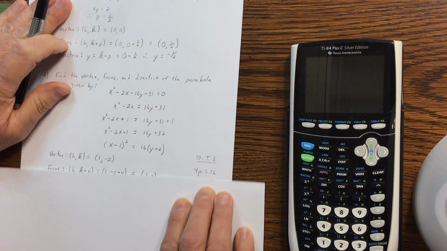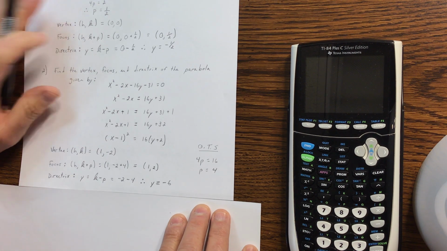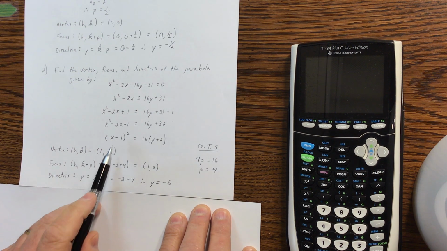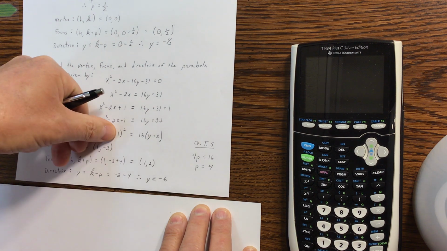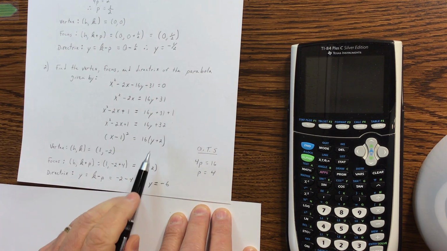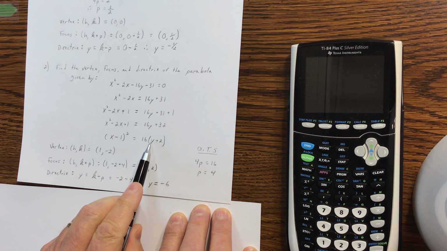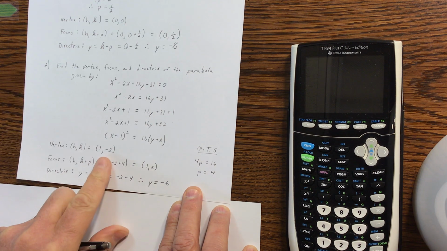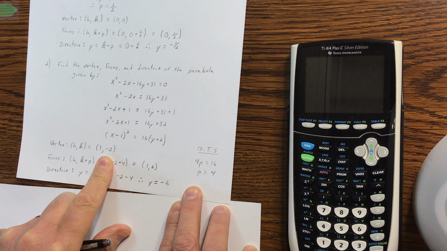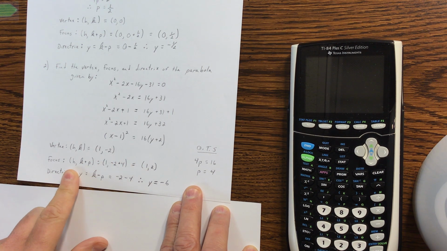So just by looking at the information, we see that h is 1. Remember, it's x minus h, so h has got to be 1. This is k, minus 2. Again, it's not written in that form, which is why it's negative 2. Then your focus.